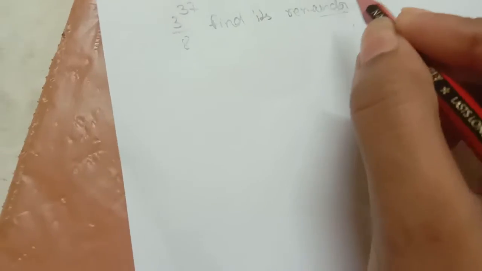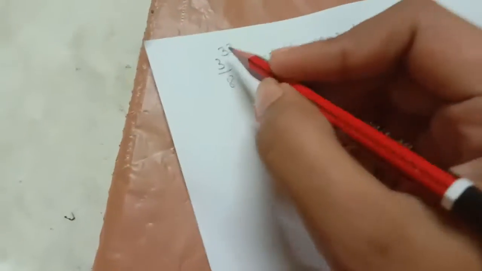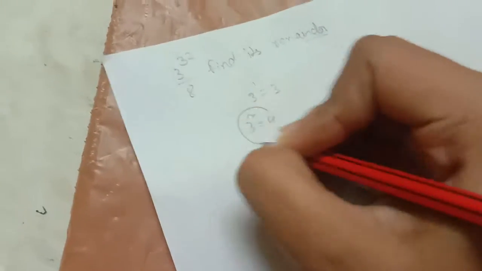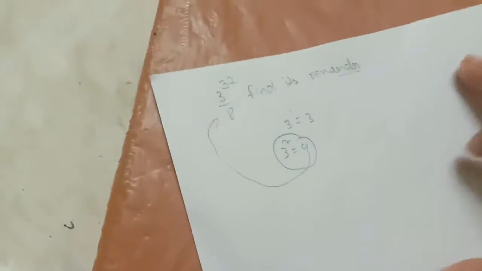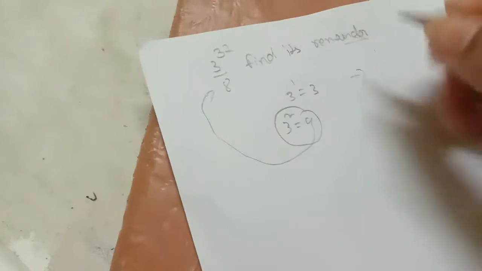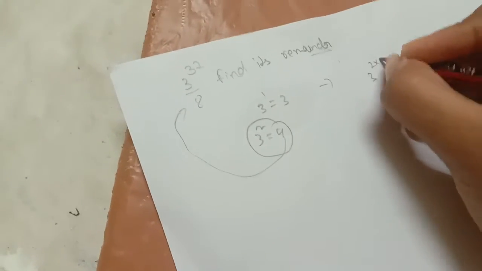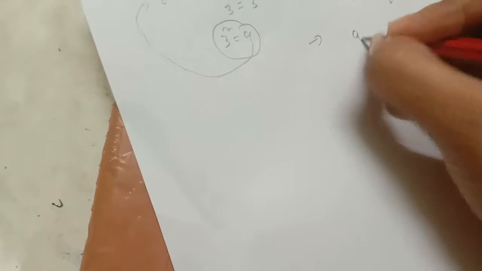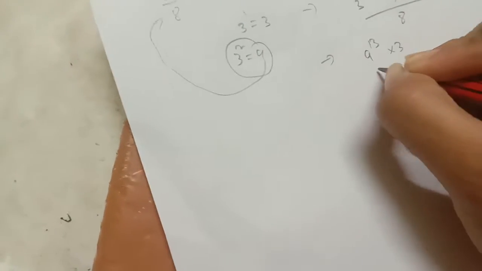This is a major question asked in every examination, in which students take a lot of time. So now let's work on it. If we dissolve it, 3 to the power 1 is 3, 3 square is 9, and 9 is the nearest number to 8. So we get 3 to the power 37 as 3 square to the power 18 into 3, that is 9 to the power 18 into 3 divided by 8.